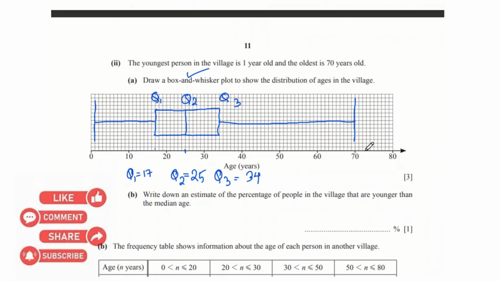Now write down an estimate of the percentage of people in the village that are younger than the median. Median age is what? 50%. So the percentage above or below the median is going to be 50-50. So that's why the answer over here is going to be 50. Median is exactly half. So that means 50. So this is your median. So this is also 50%.